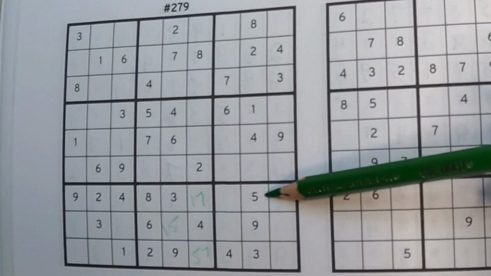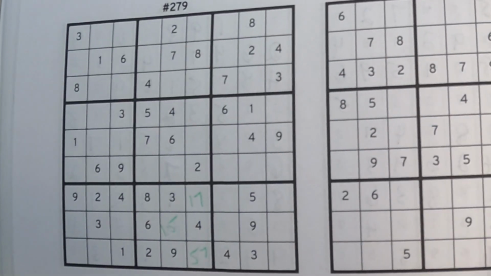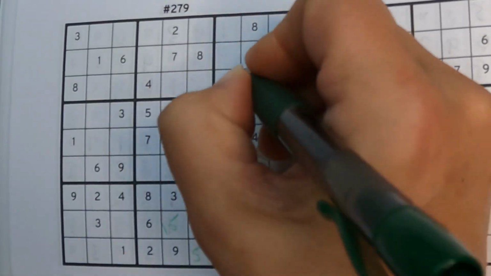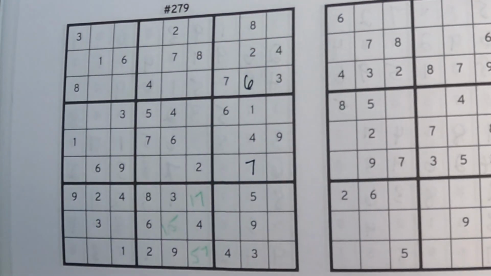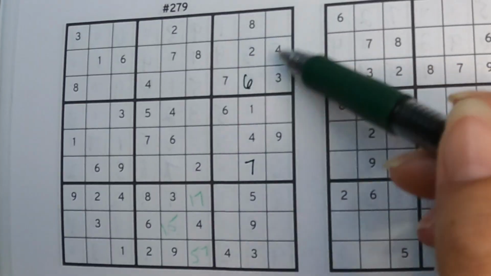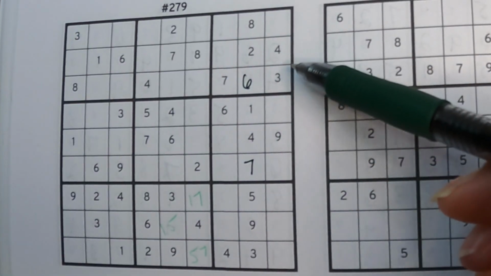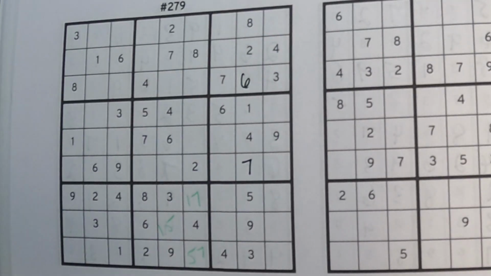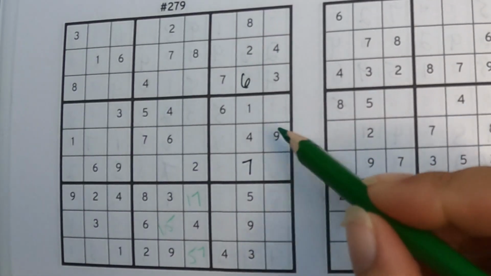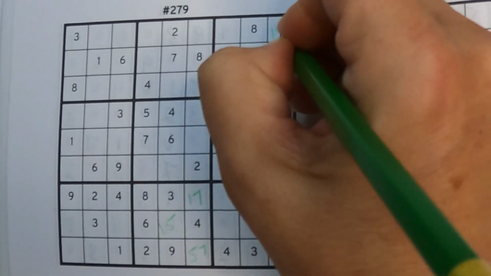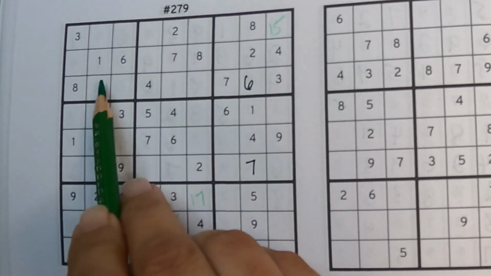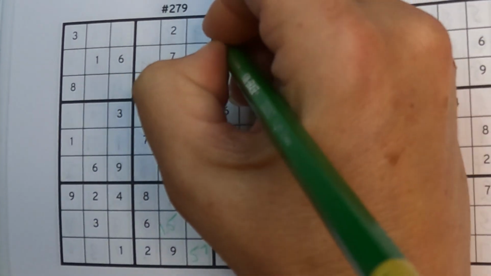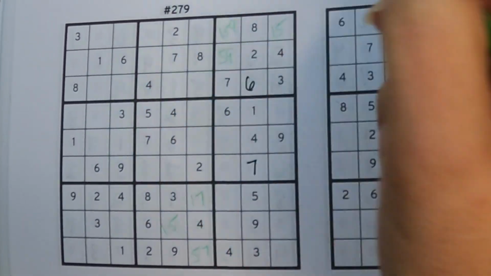If we look at this column, we're missing 6 and 7. We've got a 6 here, so 7, 6. For this box now, we're missing 1, 5, and 9. We've got a 9 here, so 1, 5. 1 here, so 5, 9. And no help here, 1, 5, 9.